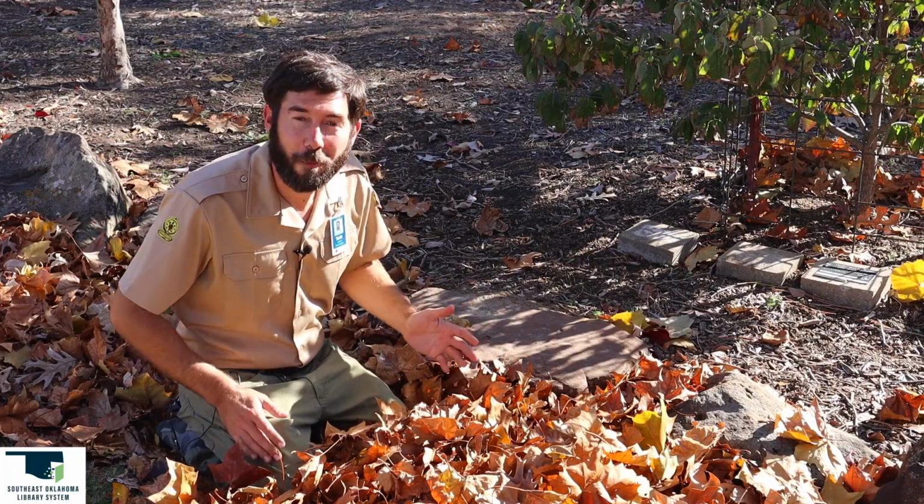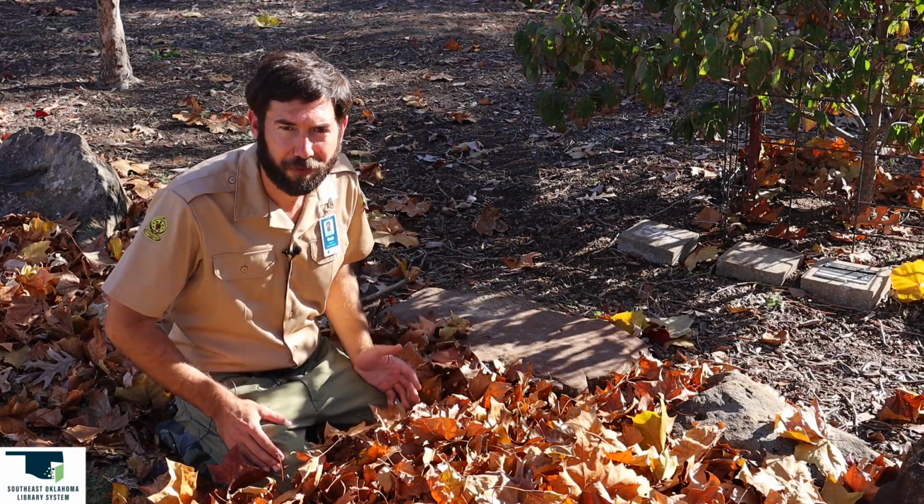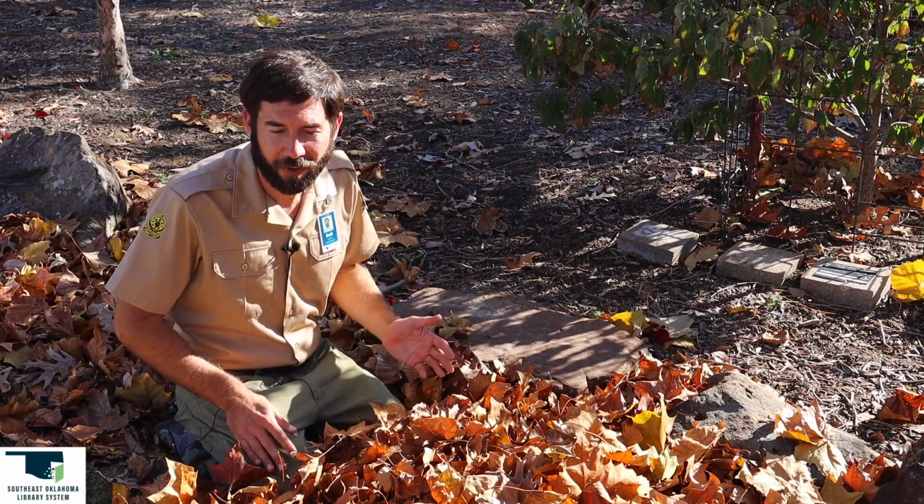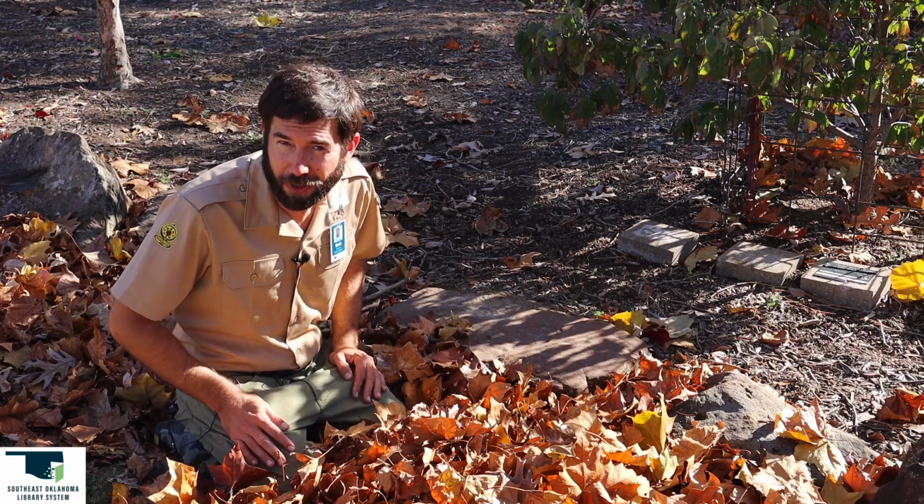So we already know that the main reason trees make leaves is for photosynthesis, but a leaf's life is not done when the leaf hits the ground. Leaves still have a lot of work to do.